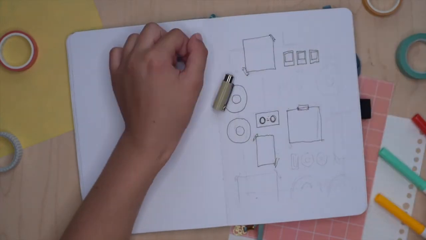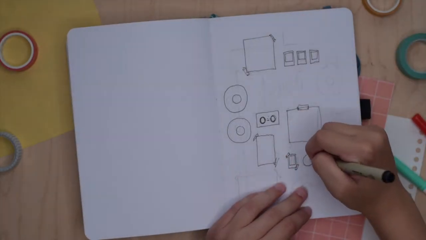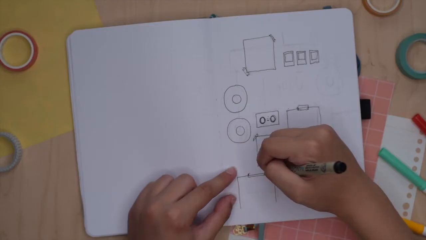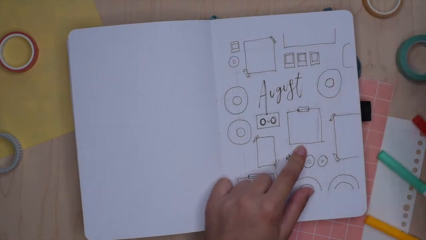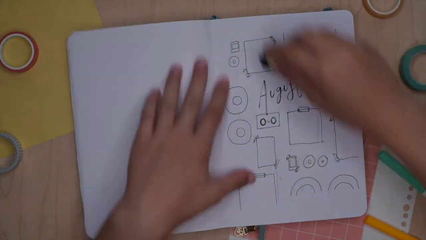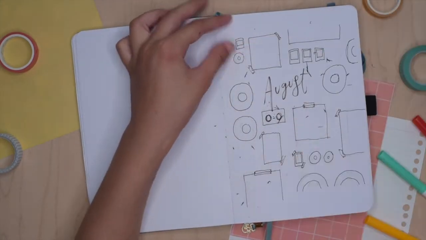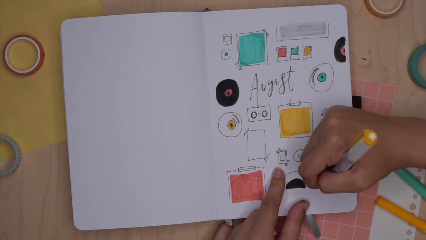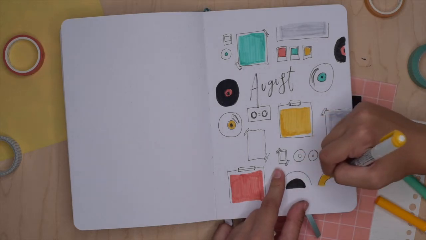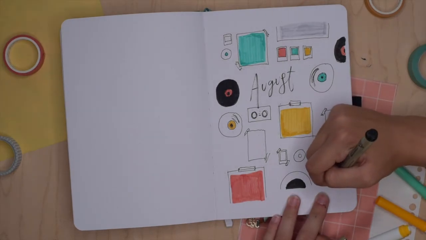I decided to go for a more retro color palette because when I looked up some retro colors, I saw a lot of orangey reds, teals, and mustard yellows, so that's the theme that I went for. Also, the footage got cut out here where I was coloring it in, but you do see some, and I will definitely talk more about the spread since I don't have the time to right now. But yeah, I really like how it turned out.